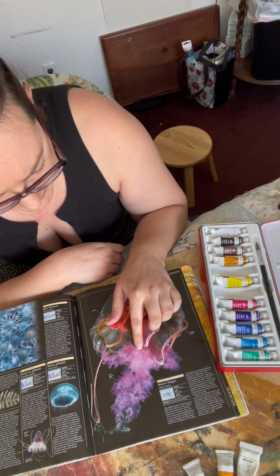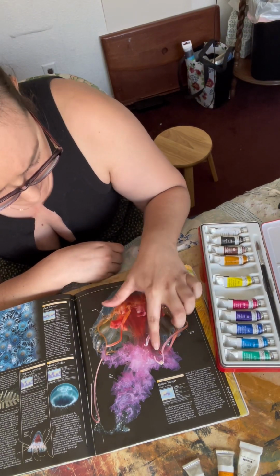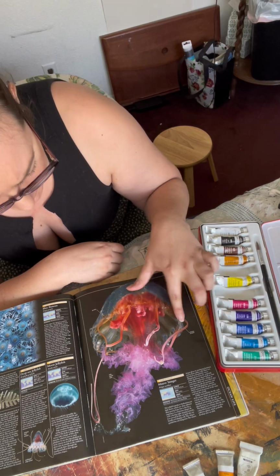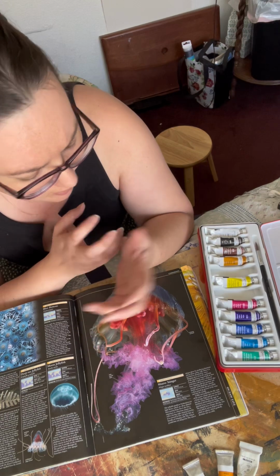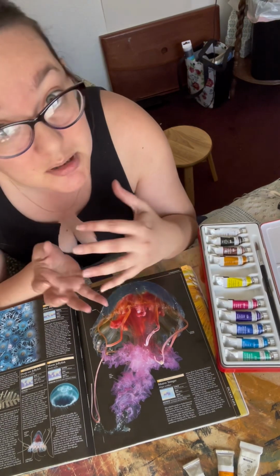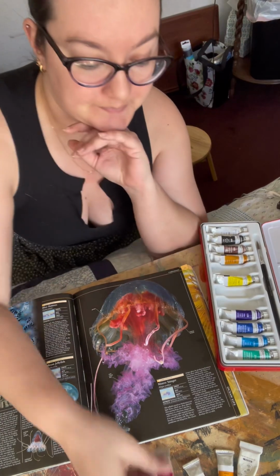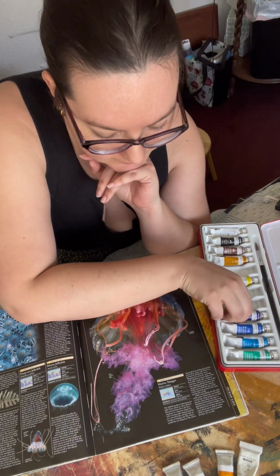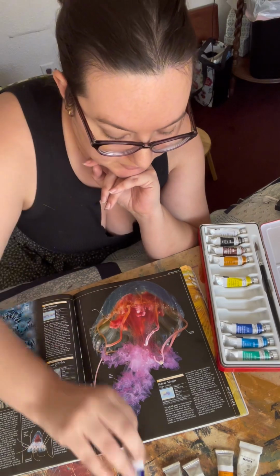Fourth color is this fun little, I would consider this and some aspects of the stingers, as well as little parts of the bell underneath, to be almost like a magenta color. So not quite purple, not quite red. So we'll use the magenta. And then the fifth and final color is going to be this really lovely purple, which we will use.